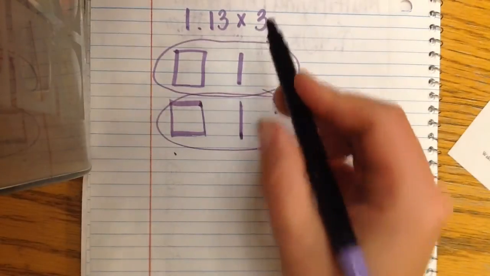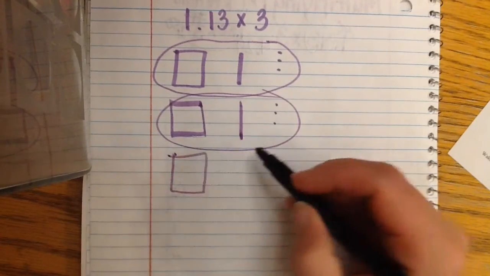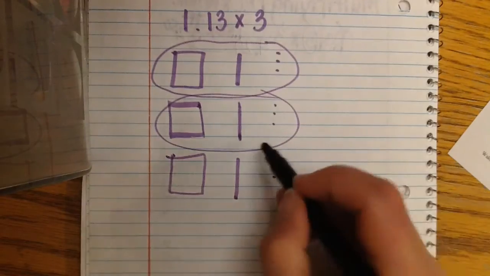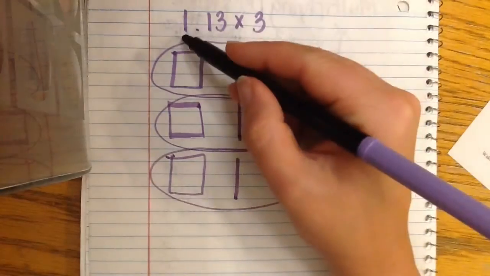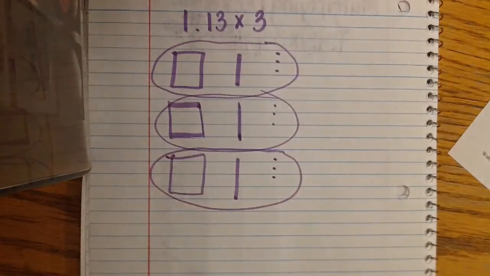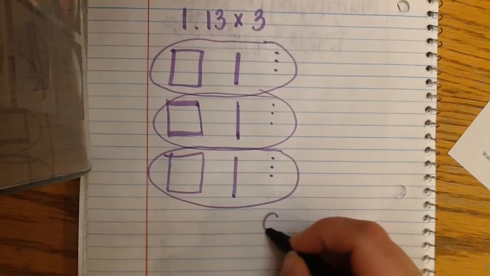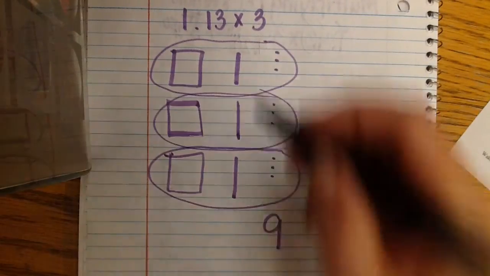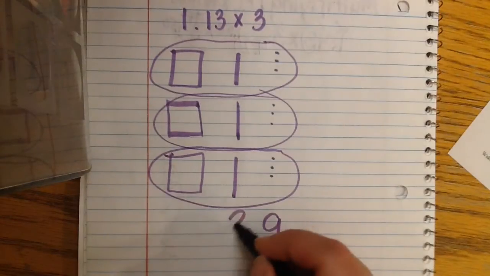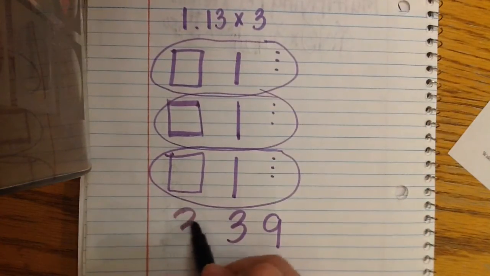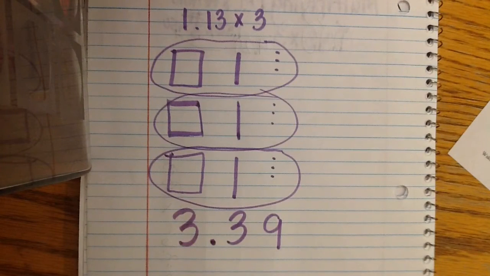I have 2 groups. I have to do 3. 1 whole, 1/10, 3/100. Here's my third group. 1 whole, 1/10, 3/100. Okay, so I'm going to add these up and see if I need to carry anything over. 3, 6, 9. I have 9 hundredths. I have 3 tenths. And I have 3 wholes. So my total was 3 and 39 hundredths.